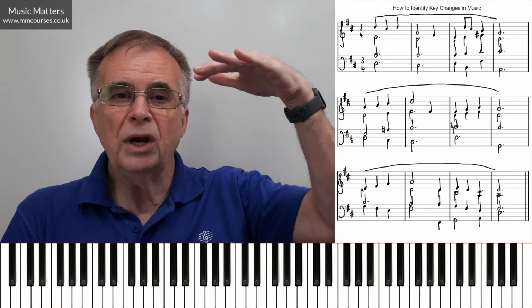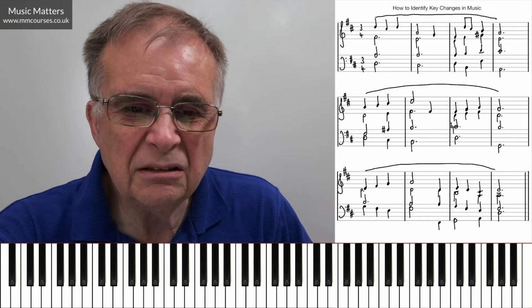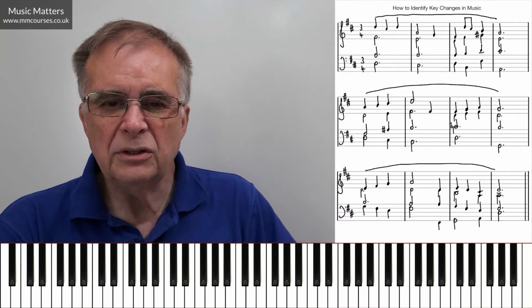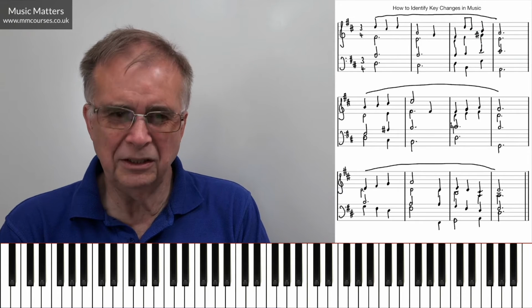We might see some raised sixth degrees, some G sharps. Do I see any G sharps now? Well, there's a G natural there. There is a G sharp along here, but then we're already kind of into the piece by then, aren't we?